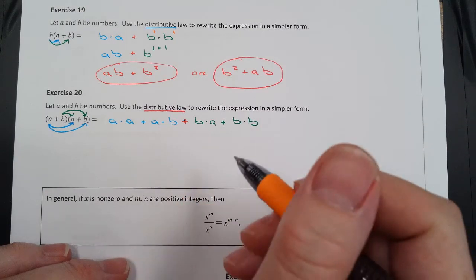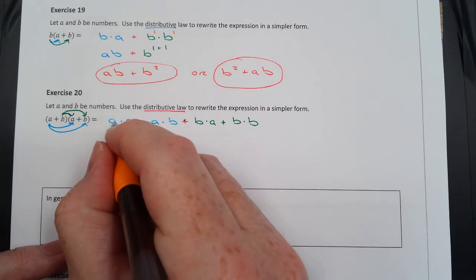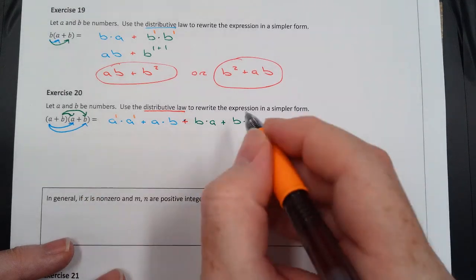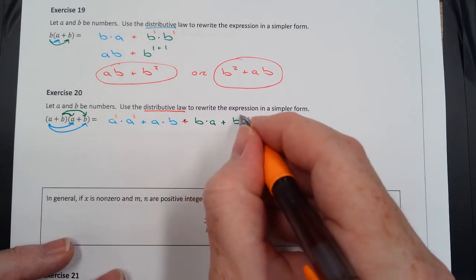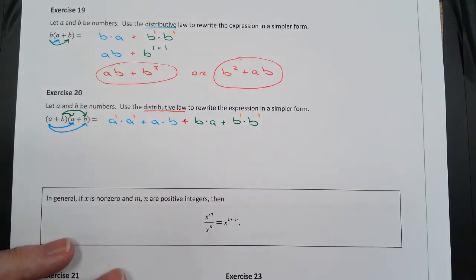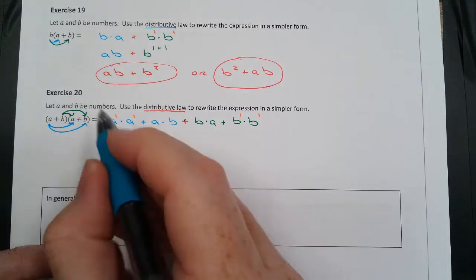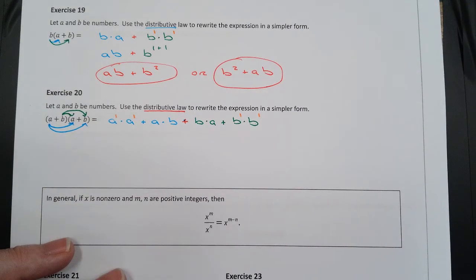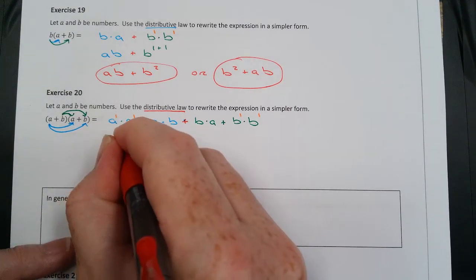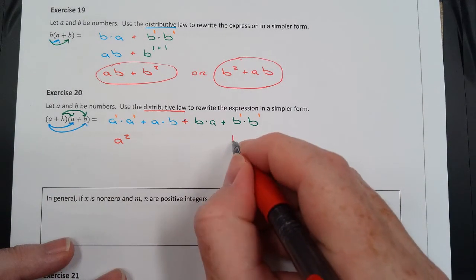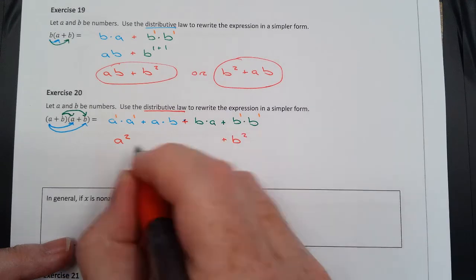So remember, first thing I'm going to do, A by itself is A to the first. A by itself is A to the first. B by itself, B to the first, B by itself, B to the first. So let's combine these together. A to the first times A to the first, I'm going to get A squared. B to the first times B to the first, B squared.